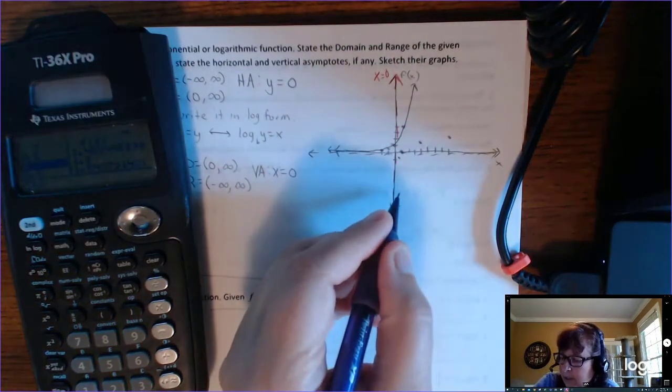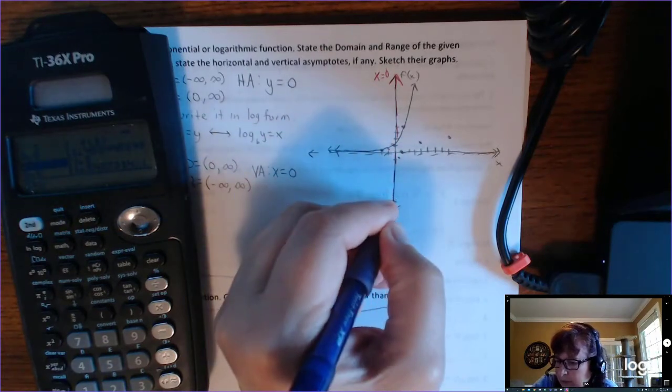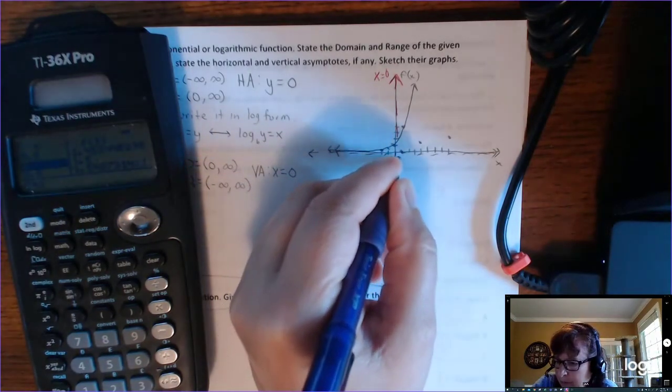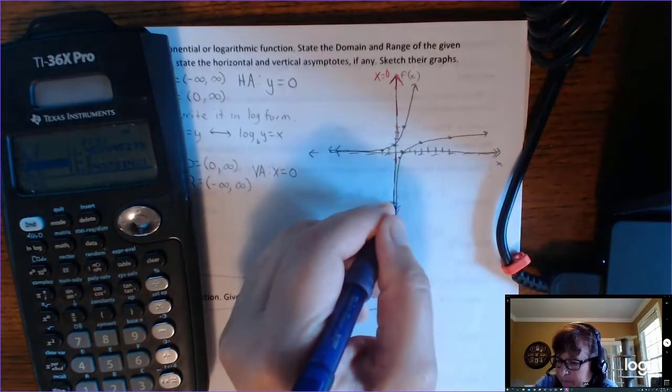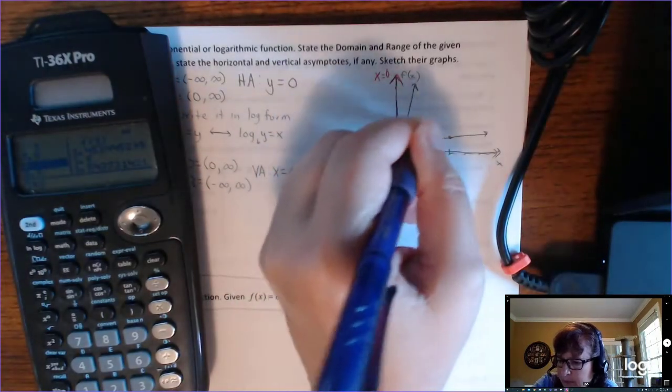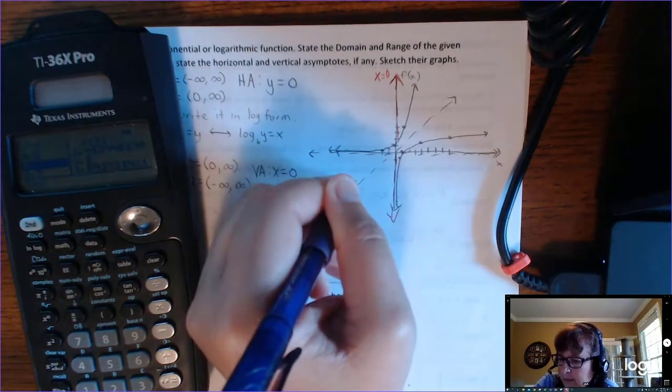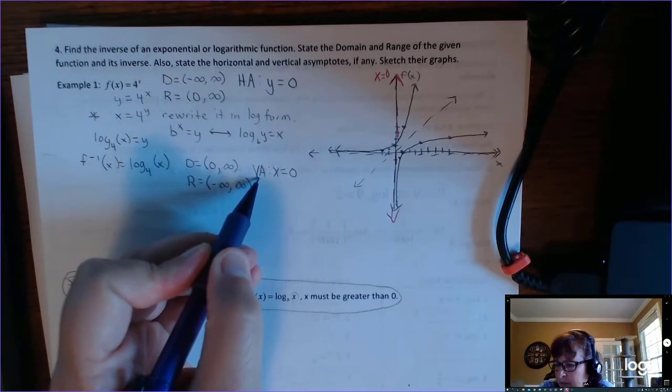And we know that these are inverses, so they're going to be symmetrical about the line y equals x. So this is what a log function looks like. There's the line y equals x. So we've graphed a log function. It has a vertical asymptote of x equals 0.